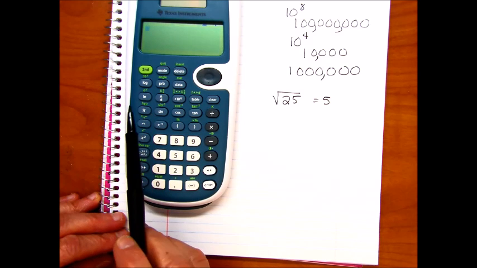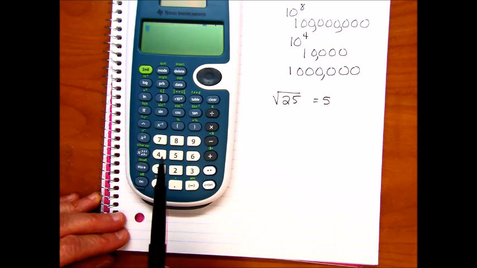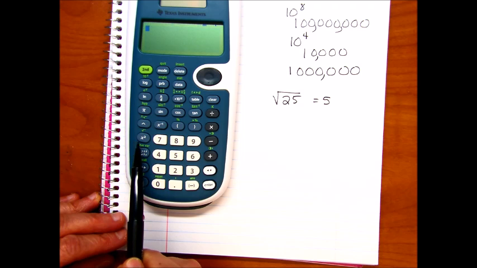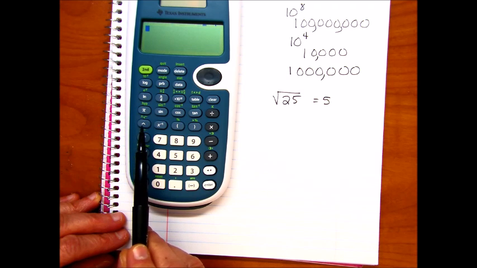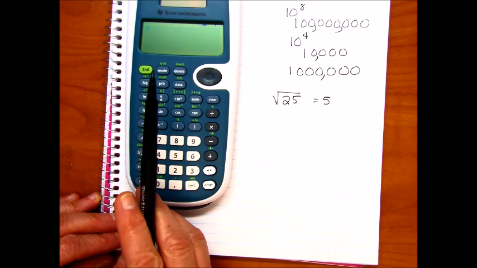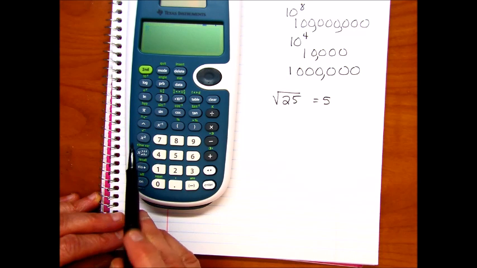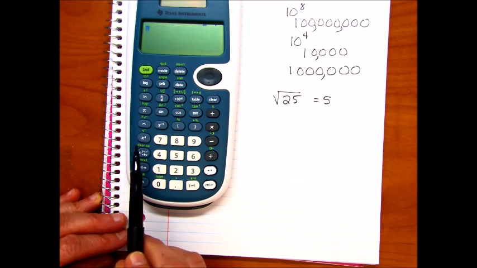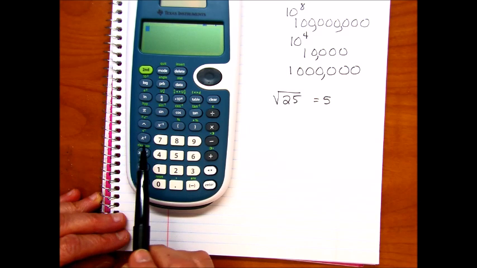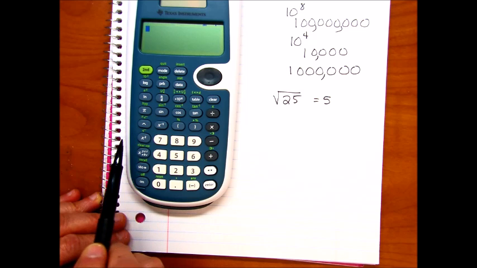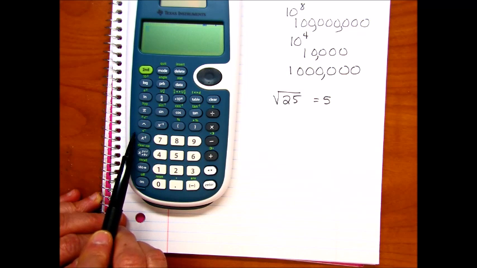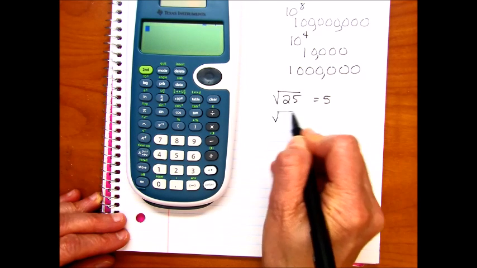You can see on this calculator on each button there's a white function. Here's the X2, that was the caret. See this green button? This green button allows each button to have more than one function. Above the X2 key is a symbol that looks like this.